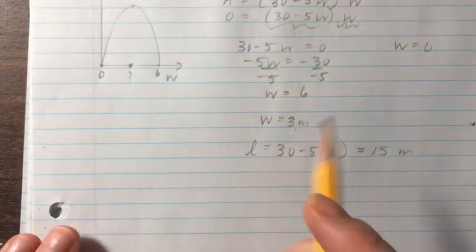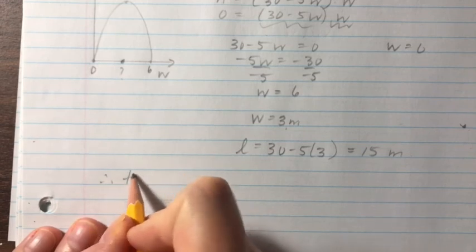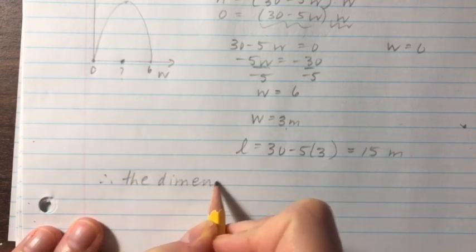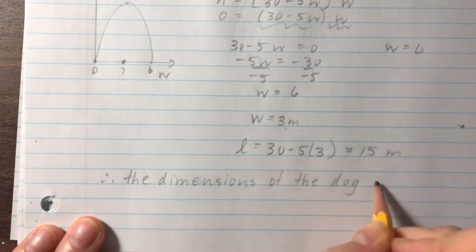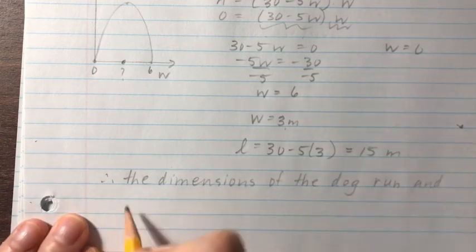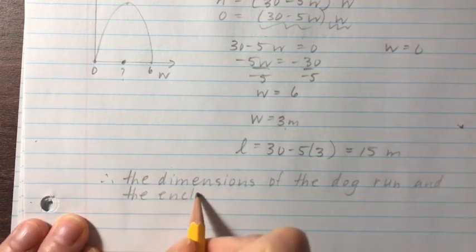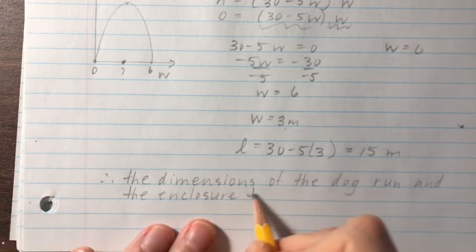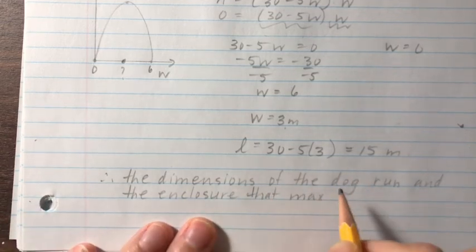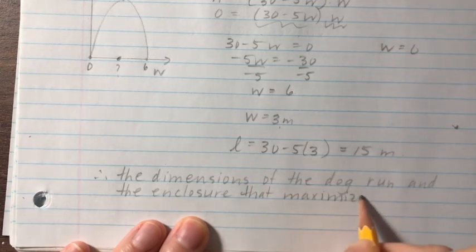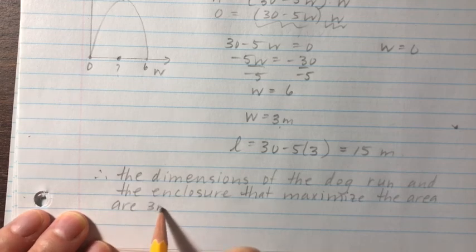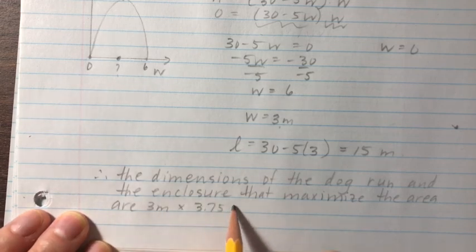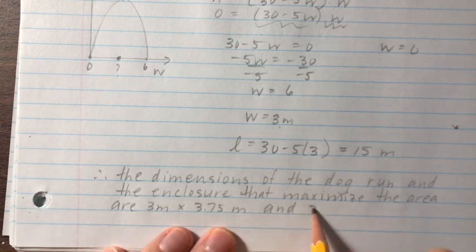So we can write that in a therefore statement. The dimensions of the dog run and the enclosure that maximize the area are 3 meters by 3.75 meters and 3 meters by 15 meters respectively.